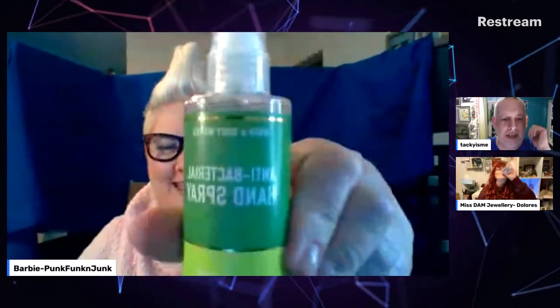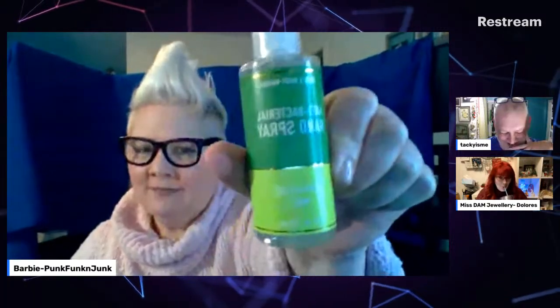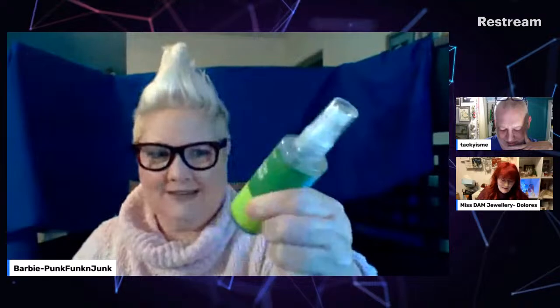There you go. See? Here we have this Bath & Body hand sanitizer. I don't quite care for it. So if you're interested, hit me up in the comments. Let me know. I've only used it a couple times, but I still have it here sitting on my desk. Oh, yeah. I'd rather have a gel for hand sanitizer than a spray.